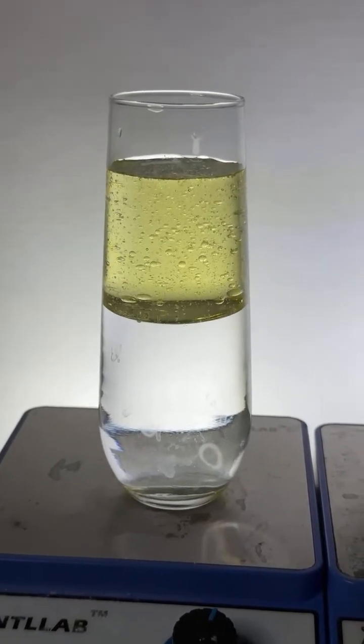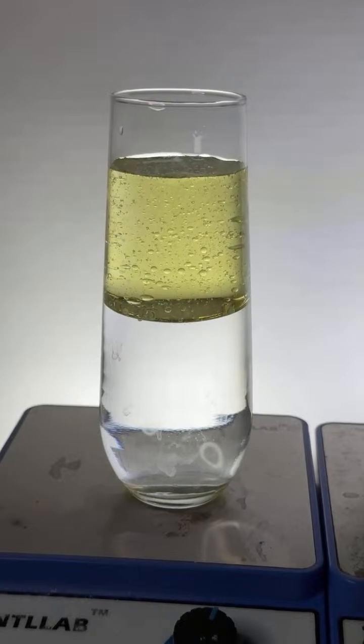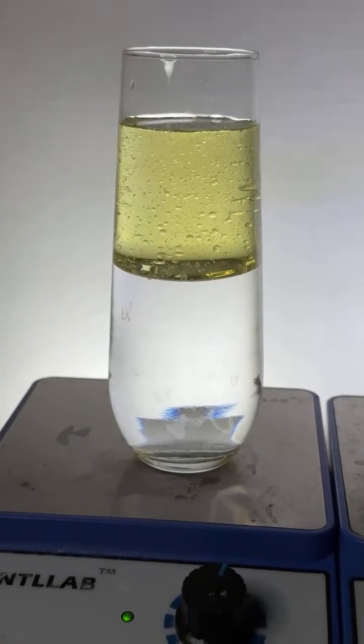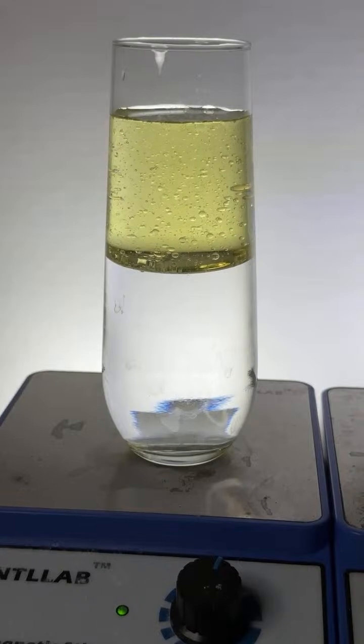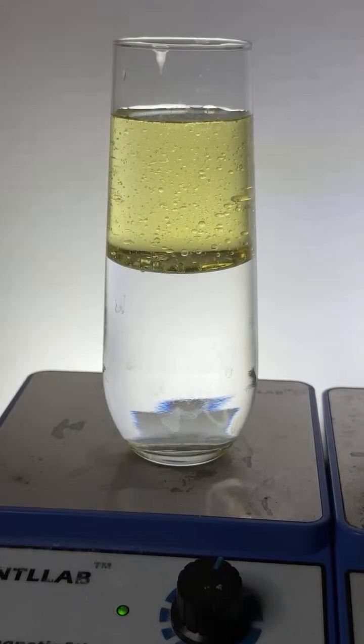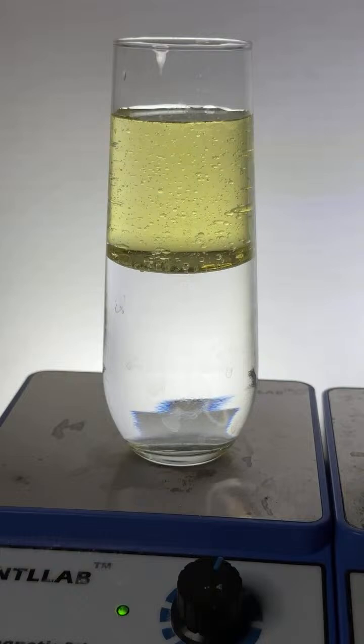All right, let me just lower this just a bit. I want to get the angle right. Yeah, I think that looks nice. It does look satisfying, doesn't it? I'm going to add a couple drops of dye. Yeah, let's just do it.